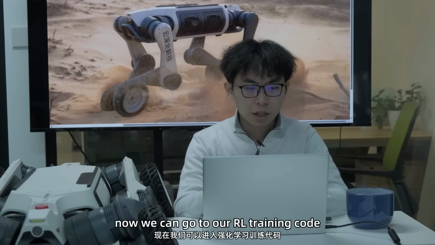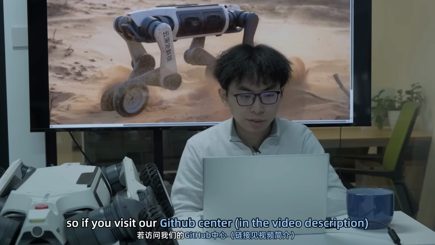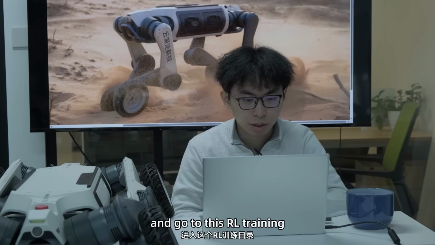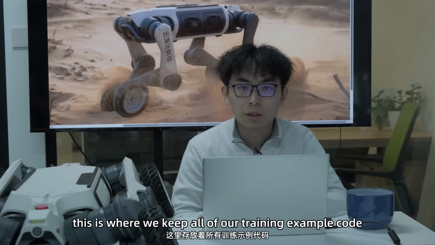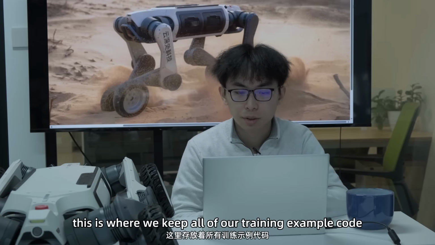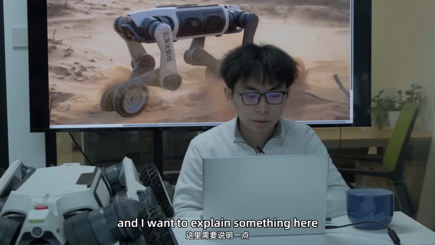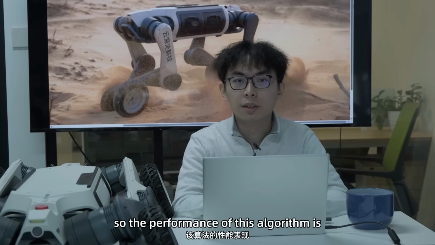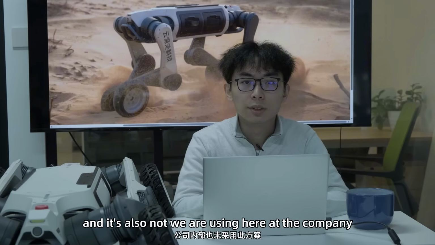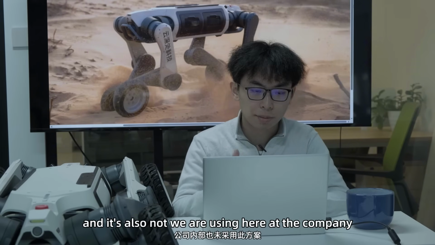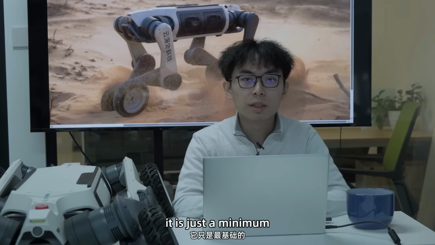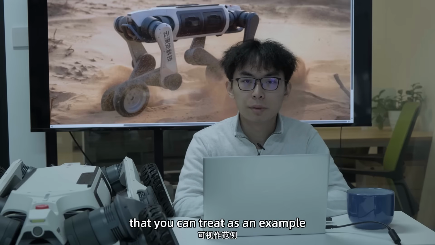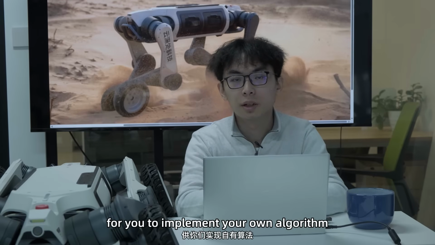Now we can go to our RL training code. If you visit our GitHub, the DEEP Robotics Lab, and go to this RL training, this is where we keep all of our training example code. I want to explain something here. The performance of this algorithm is not state of the art, and it's not what we are using at the company. It is just a minimum implementation of a locomotion algorithm that you can treat as an example for you to implement your own algorithm.